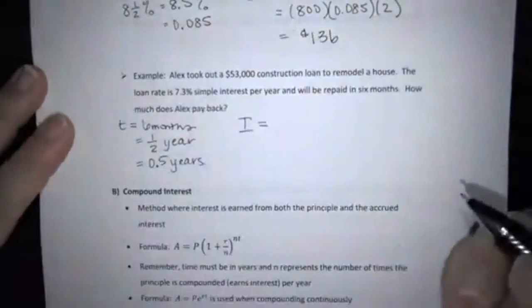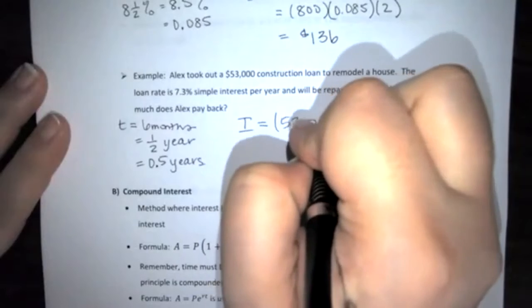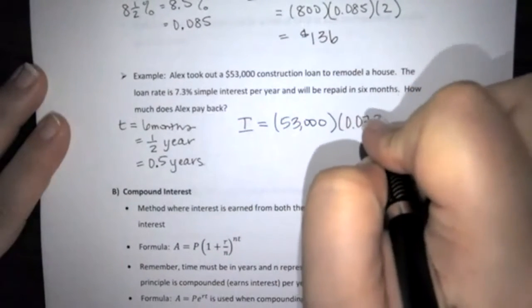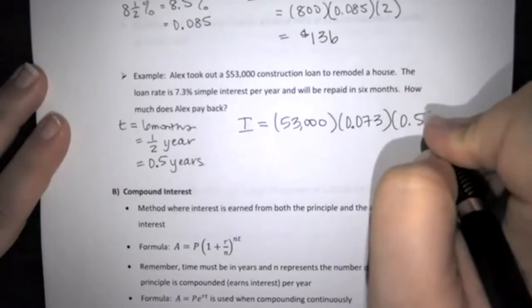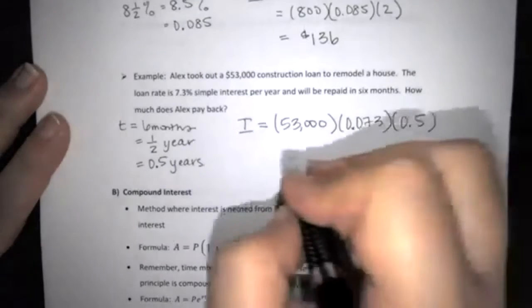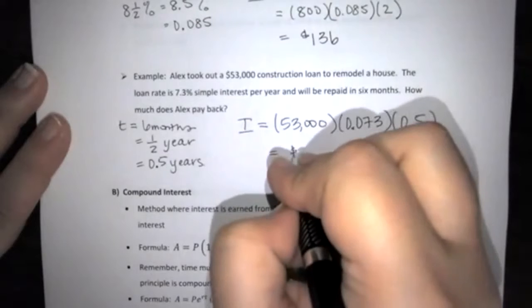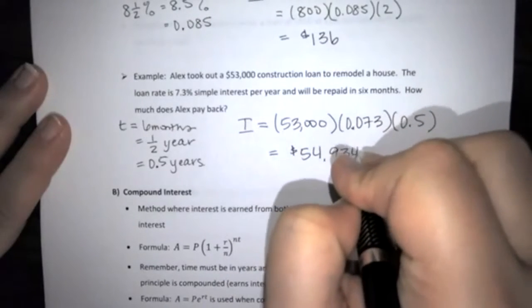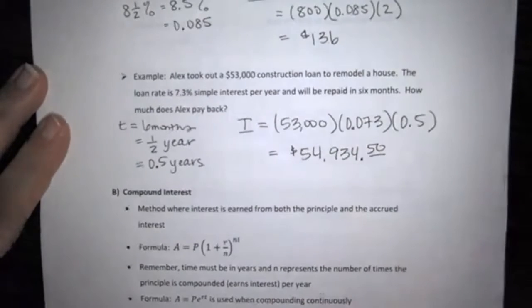So now interest is going to be my 53,000 times my rate of 0.073 times my years, 0.5. So in this case, when we're looking at how much he owes, we are now looking at a total of $54,934.50.